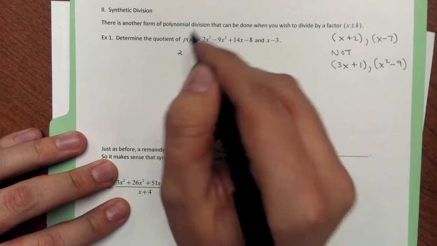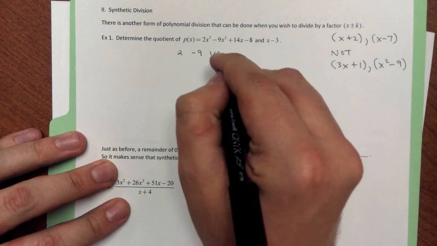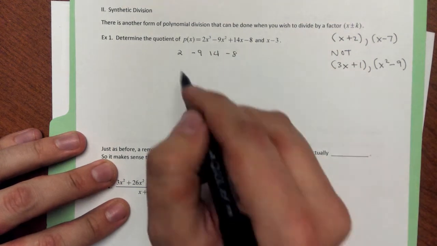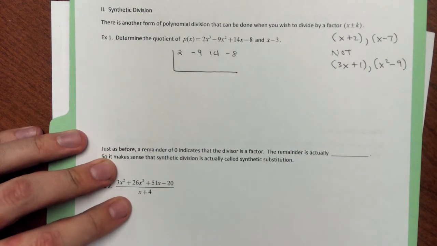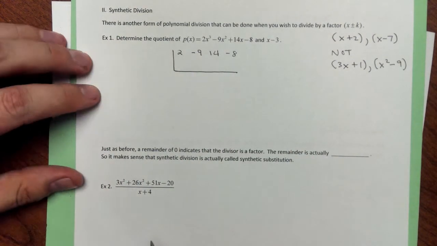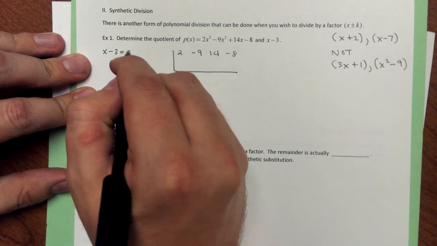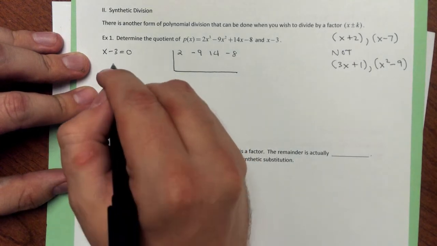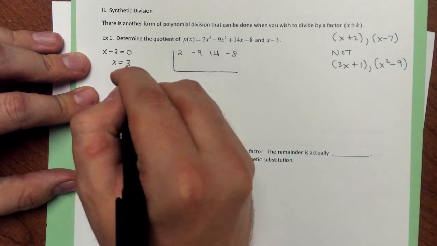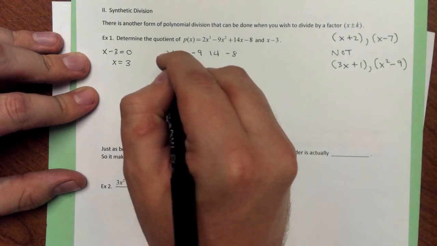So I will take all of these coefficients, 2, negative 9, 14, and negative 8. I'm going to draw a box around this. What do I do with my divisor, my x minus 3? Well, what I really want to use is the root of that divisor. So I set it equal to 0. X minus 3 equals 0 will mean that x is equal to 3. So what I'm going to do is use that 3.